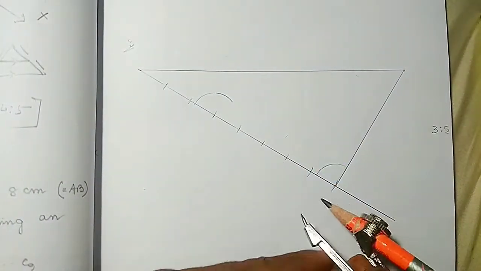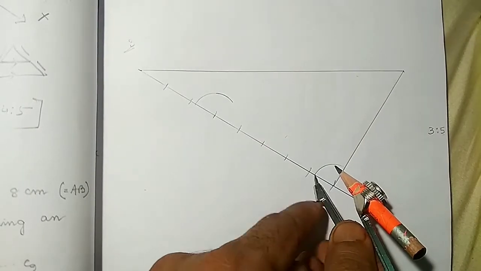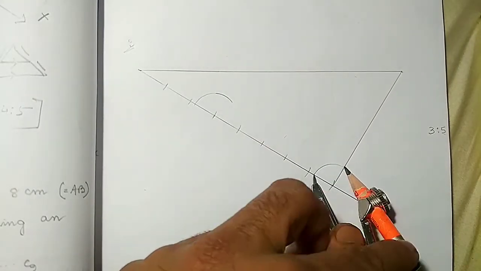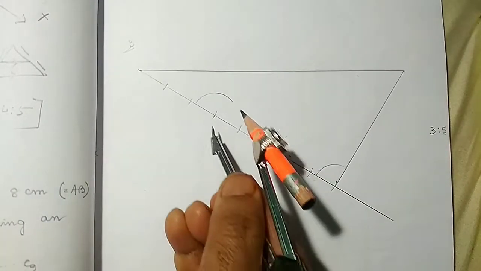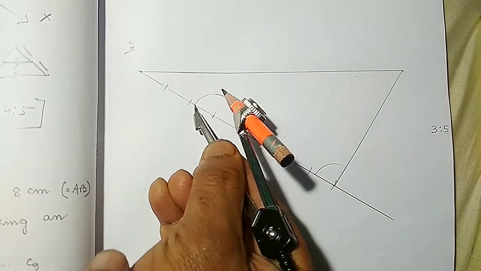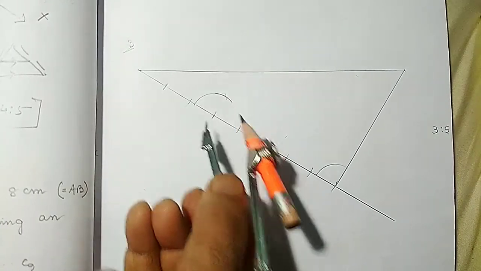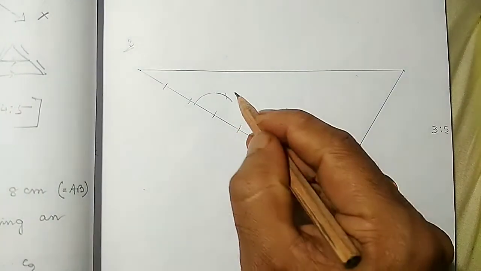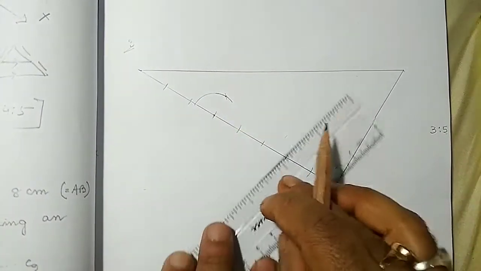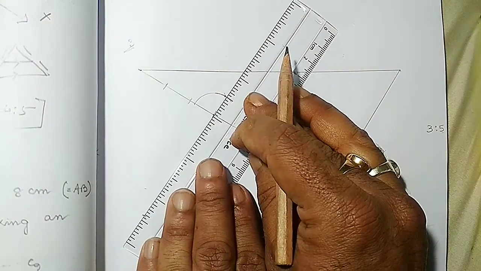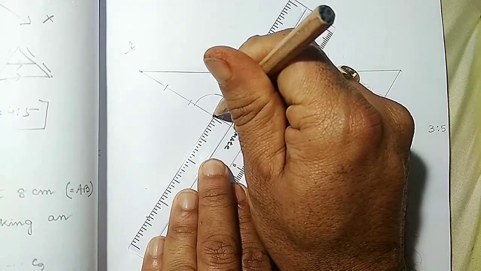Now, you measure this point to this point because we are drawing two equal angles. So, you have to measure this much. And then, from this point, you cut here. After cutting, this point and this point we have to join.